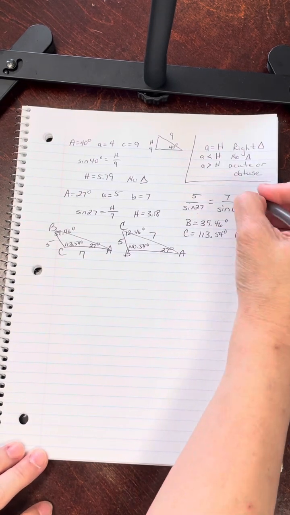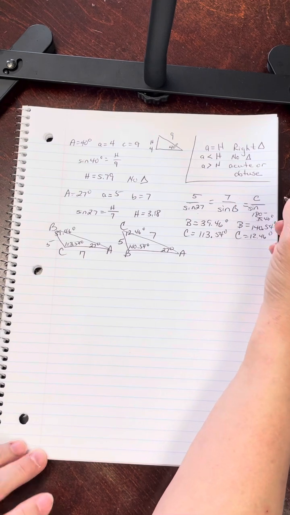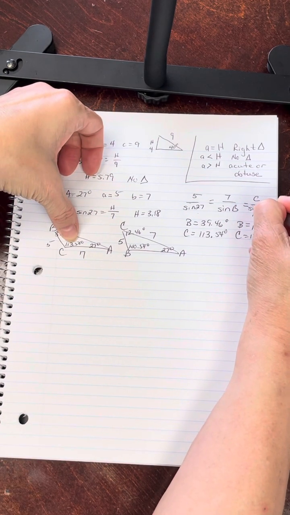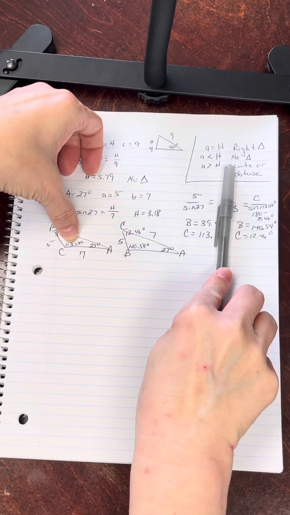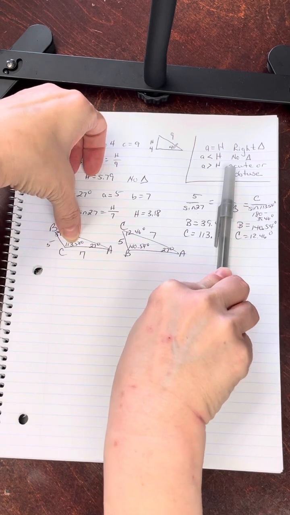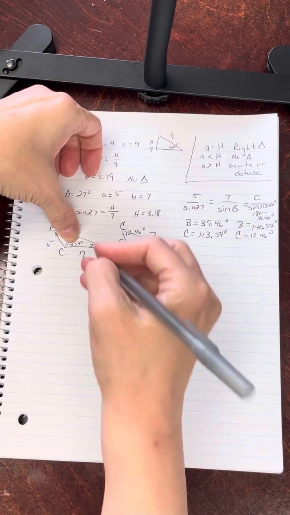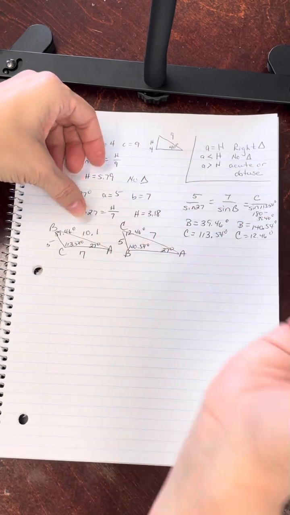So you can go ahead and do C over sine of, and then for this one, that would be 113.54 degrees. So you're going to do sine of 113.54 times 5 divided by the sine of 27. I did the 113 one, so that one is 10.1 or 10.10.